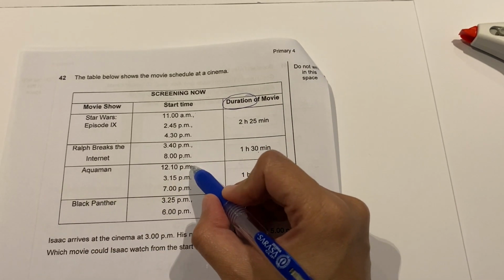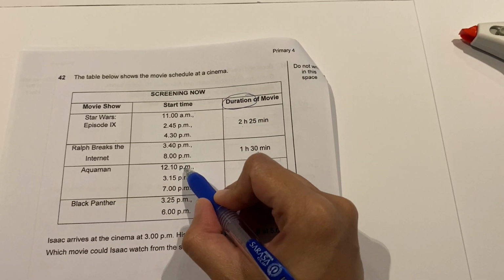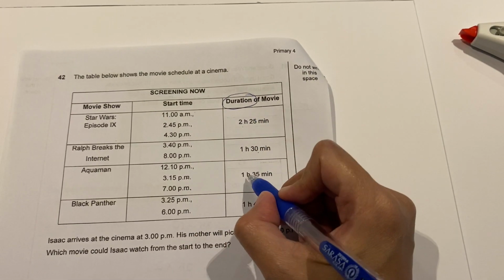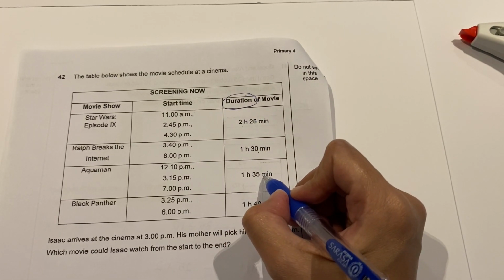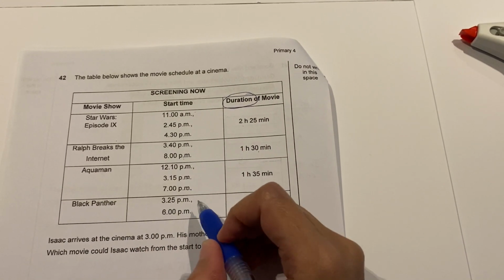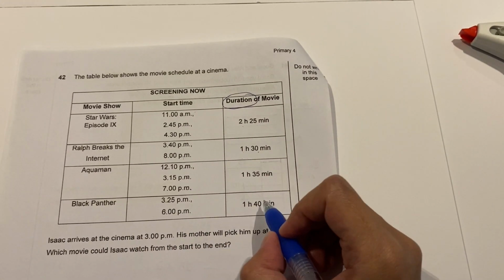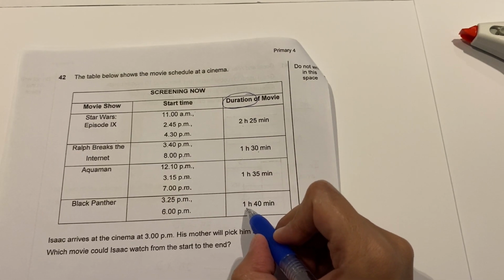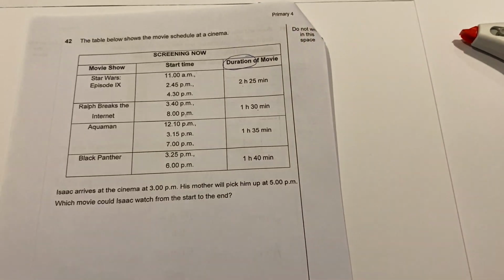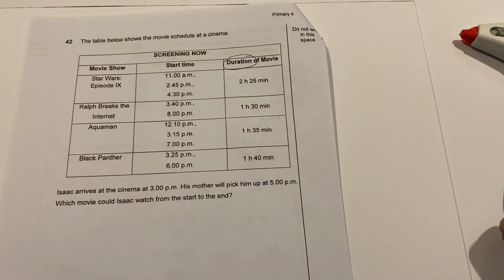Aquaman has 3 screening times, 12:10, 3:15 and 7 p.m. The duration is 1 hour 35 minutes. Black Panther has 2 screening times, 3:25 and 6 p.m. The duration is 1 hour 40 minutes. Now Isaac arrives at the cinema at 3.